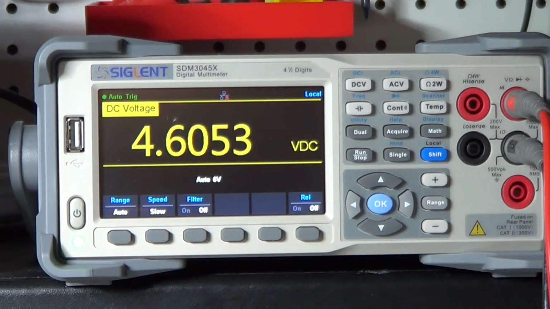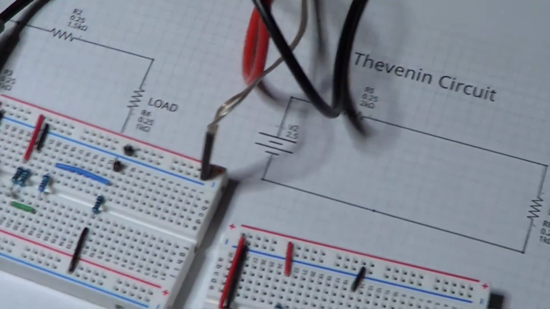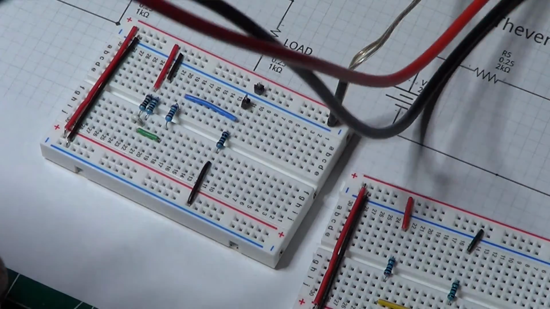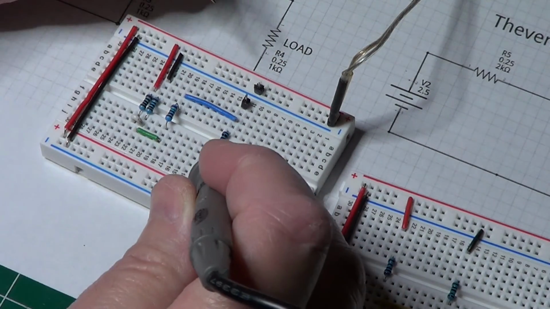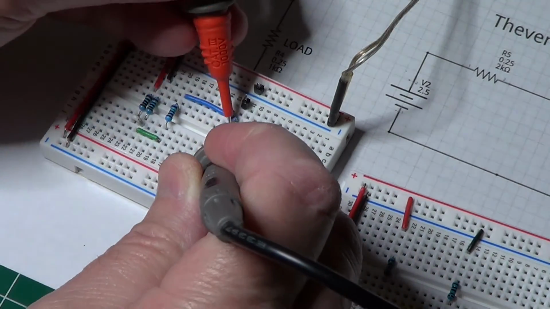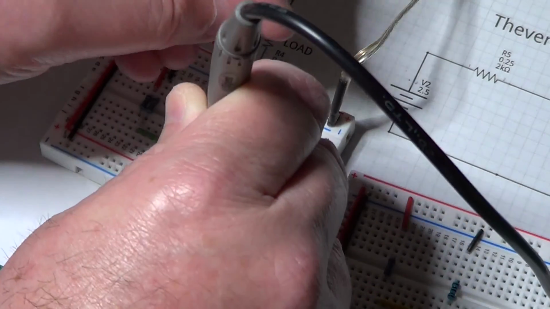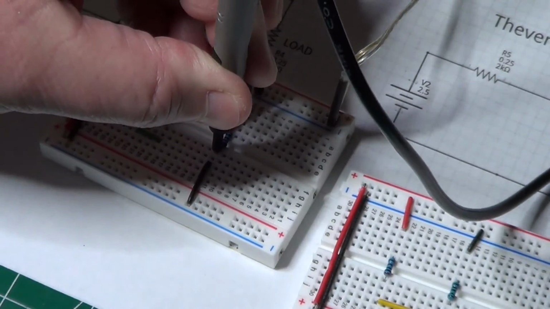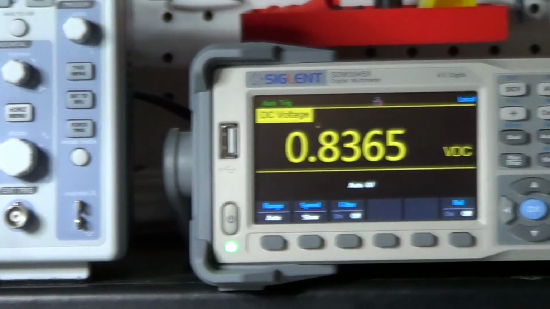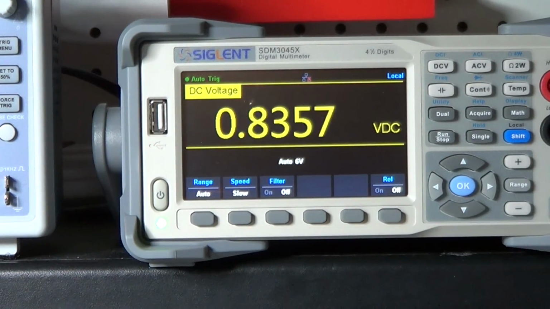Okay, and now let's measure the voltage on the load one more time. So we can do it actually right here on the load. Probably it's easier to deal with. Oh yeah, it's definitely better. There we go. So they match perfectly.